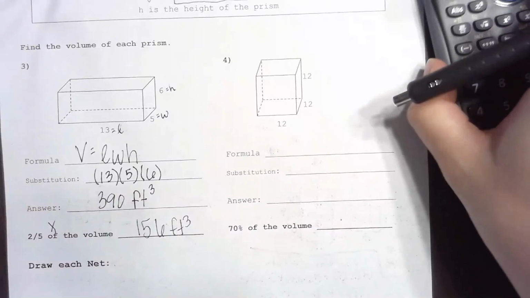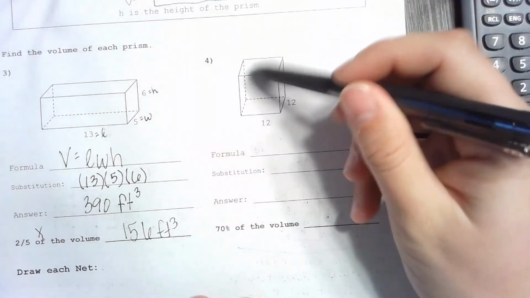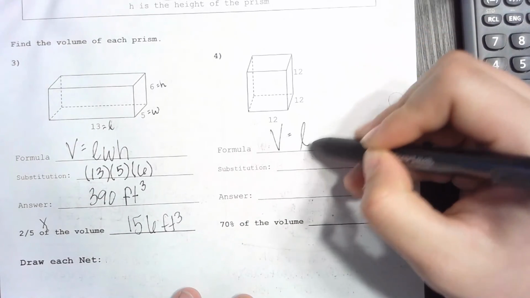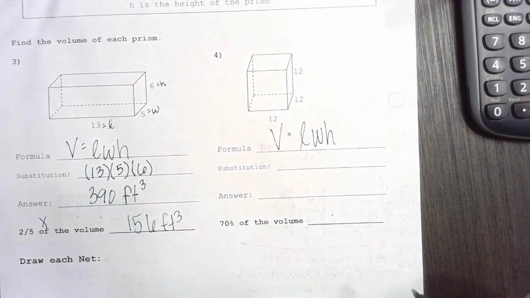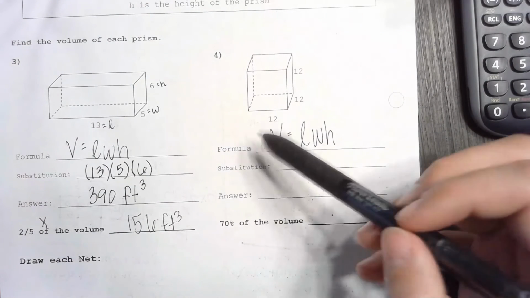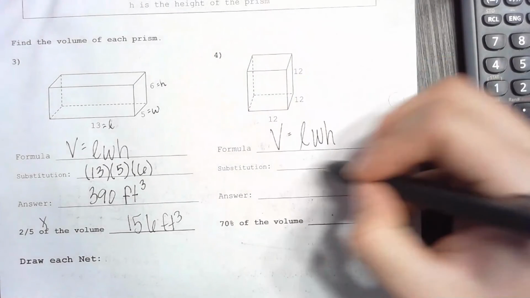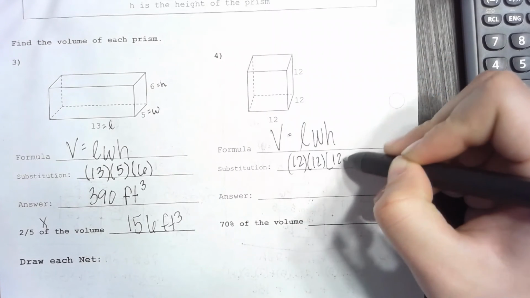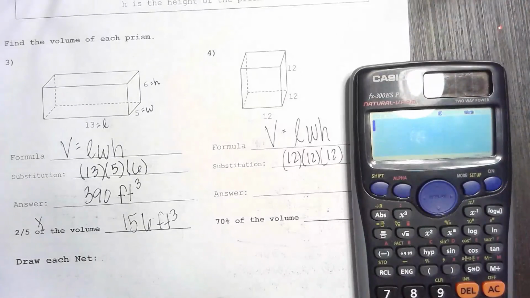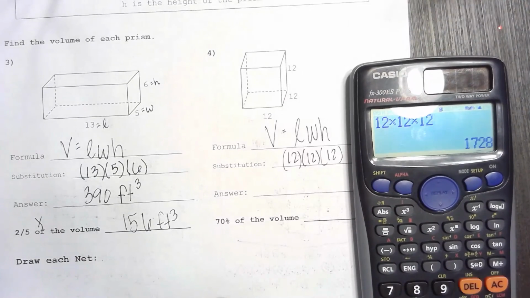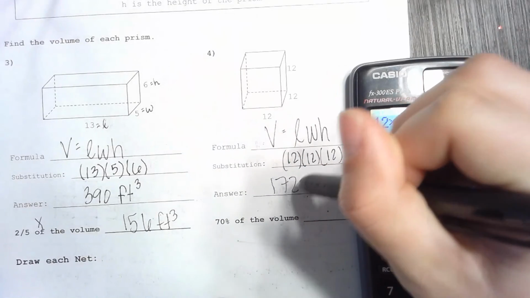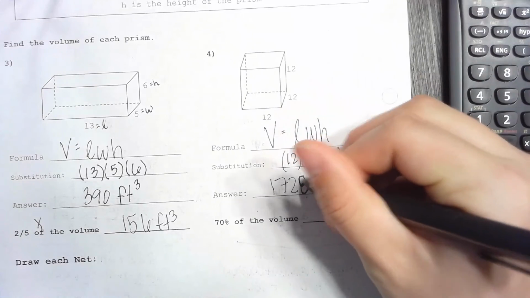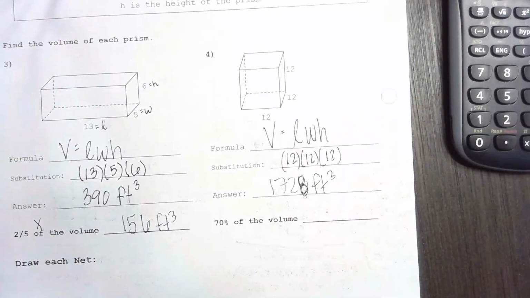All right, so then the last one here. So again, volume formula, we're trying to figure out the amount of space on the inside of the object here. The volume formula of a rectangular prism or a cube is just length times width times height. Remember, a cube, all of your measurements are going to be the same. So when you plug in your numbers here, it's just going to be 12 times 12 times 12. And if I were to plug that in my calculator, 12 times 12 times 12 is 1728. And again, this is volume. You're multiplying 3 numbers, so it's not feet squared anymore. It's going to be feet cubed.